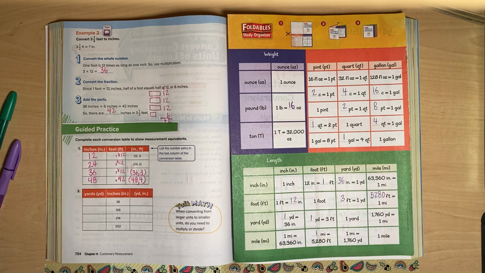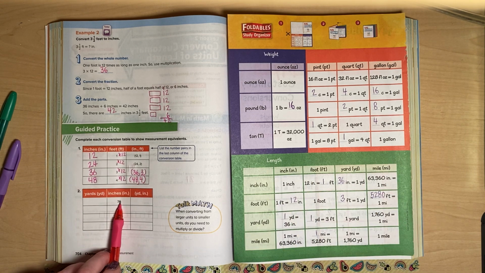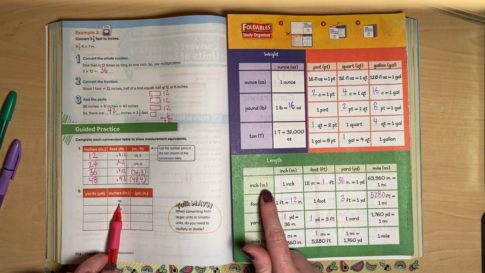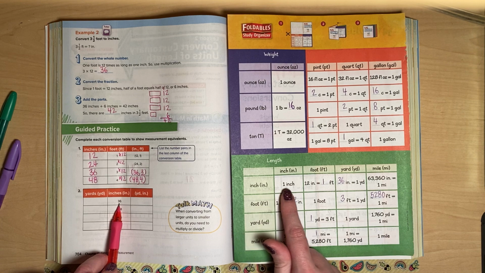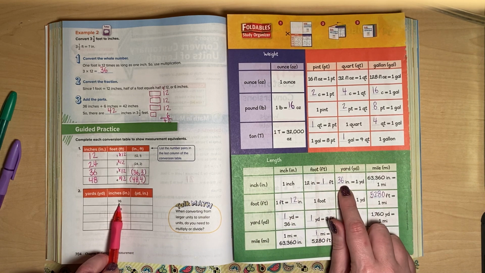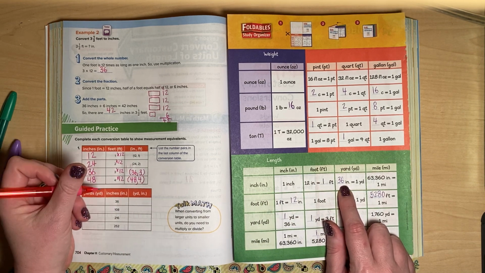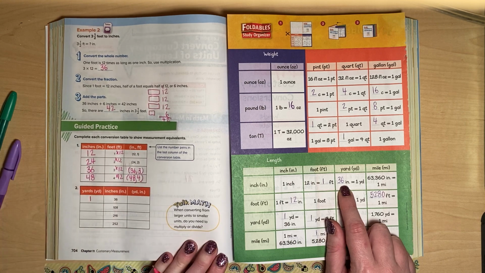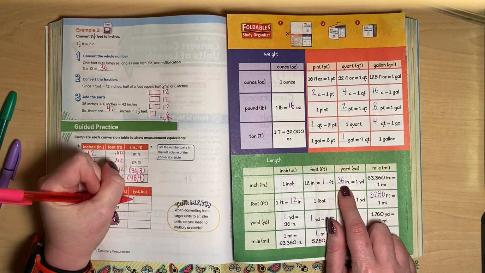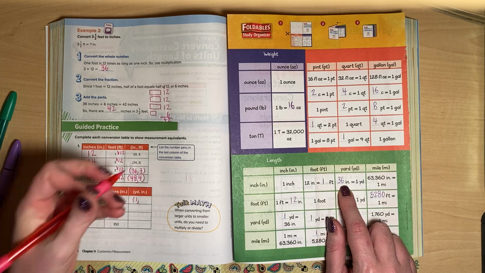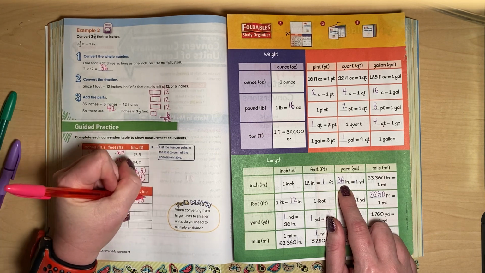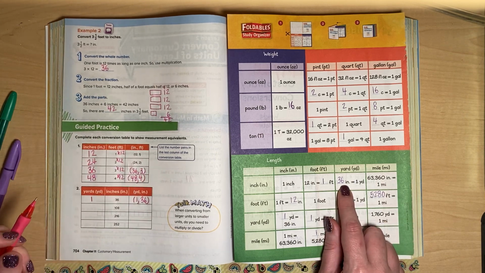Okay, so I want to know first how many inches is in 1 yard. So I can come to this table. I've got inches and yards. So I can see on my table that there are 36 inches in 1 yard. So I'm going to put my little parenthesis over here, 1, comma 36. Okay, so I know that much.